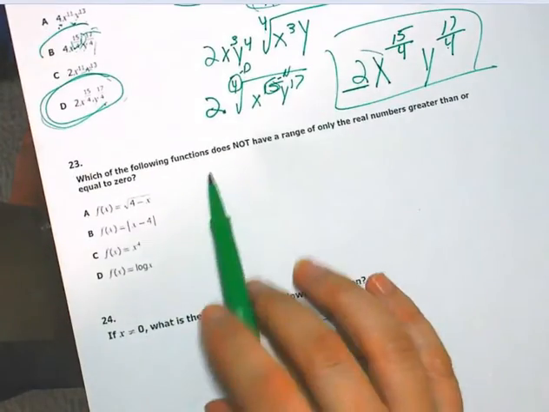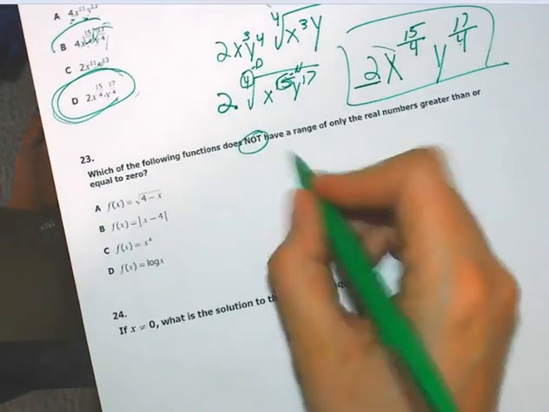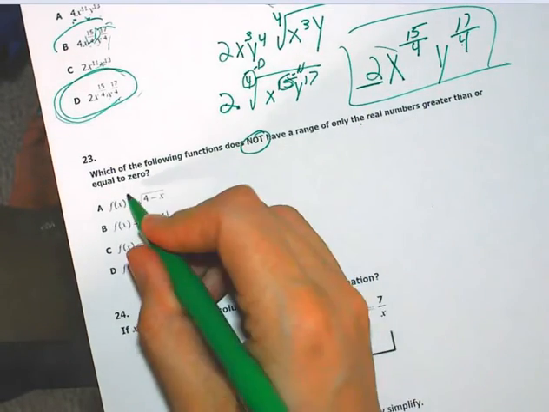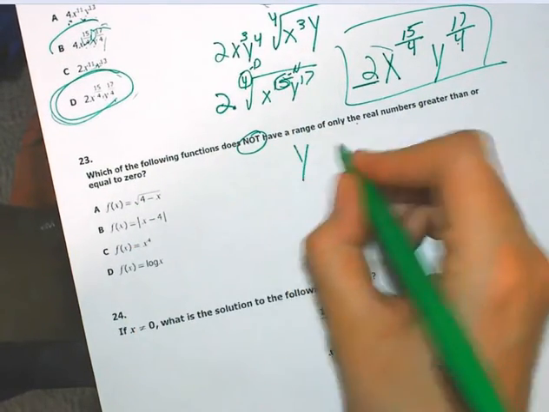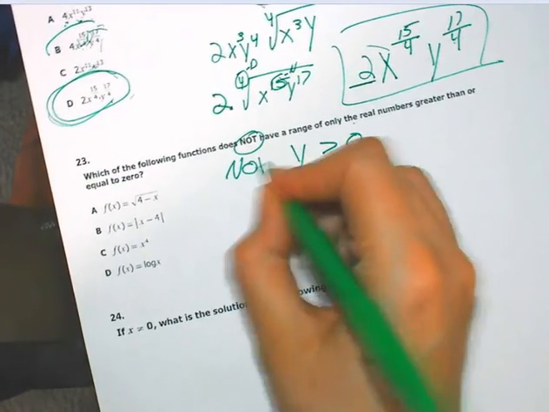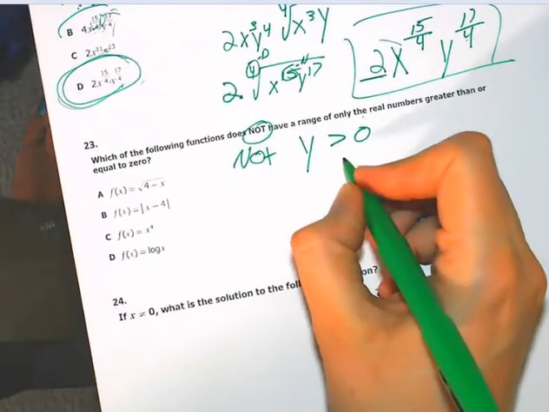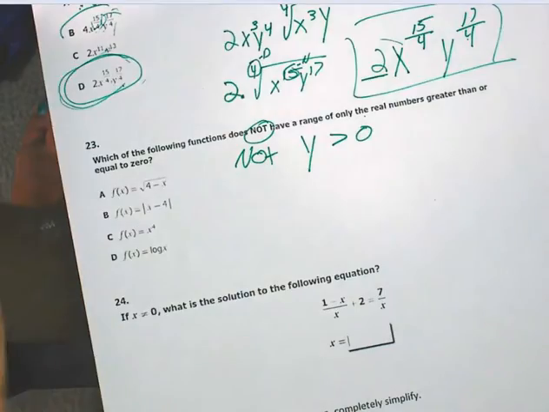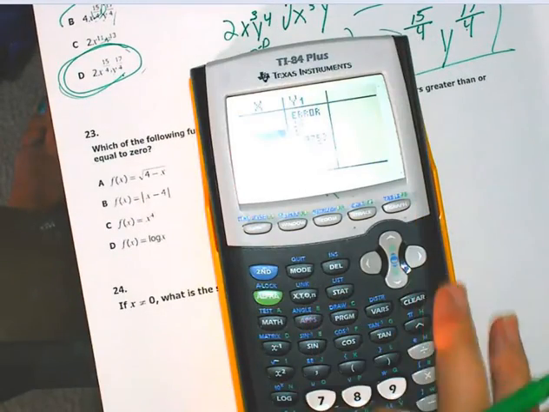Which of the following functions does not have a range of only real numbers greater than or equal to 0? So y is greater than or equal to 0. So I want not greater than or equal to 0. So I've given several functions here. I'm actually going to go ahead and look.